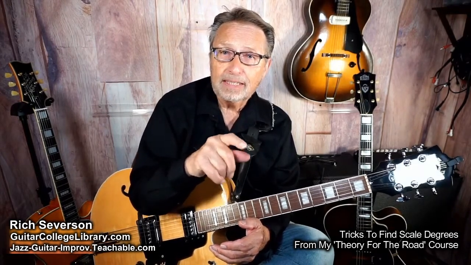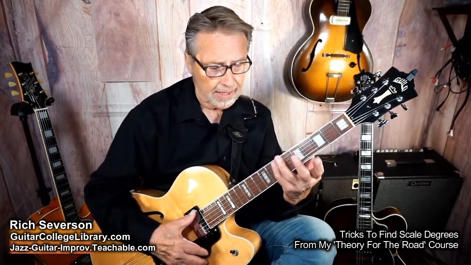All right, this is taken from Theory for the Road. One of the things you learn in that program is little tricks so you can know the scale degrees of every key. When we first look at a scale, it goes 1, 2, 3, 4, 5, 6, 7 and repeats. It goes whole step, whole step, half step, whole step, whole step, whole step, half step. Actually, it's whole step, whole step, whole step, half step. That's called a tetrachord, and then it goes with another whole step in between, and then another tetrachord. So let me illustrate: a whole step, a whole step, a whole step, then a half step.